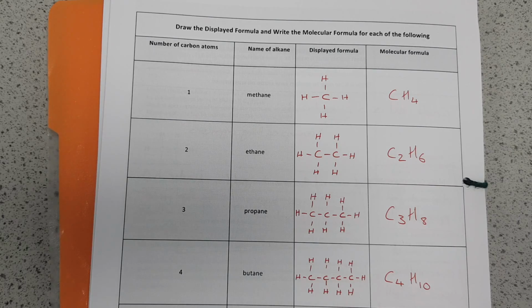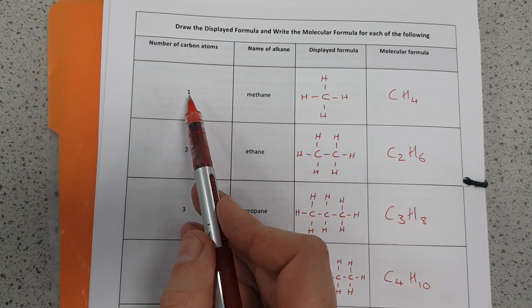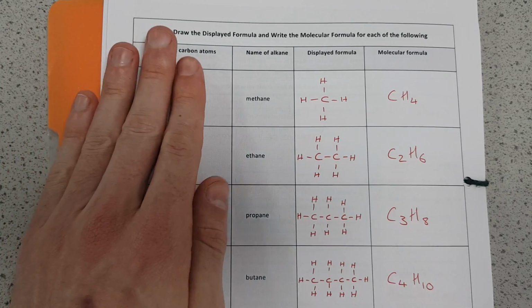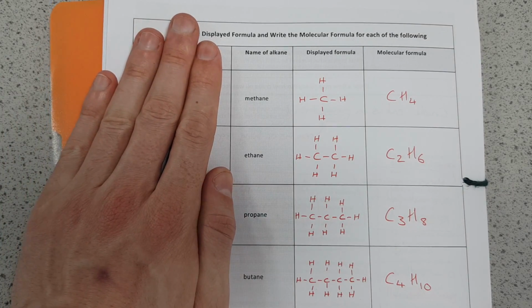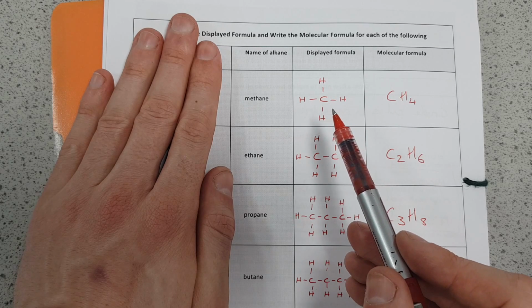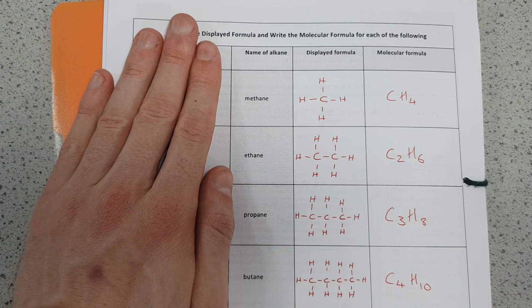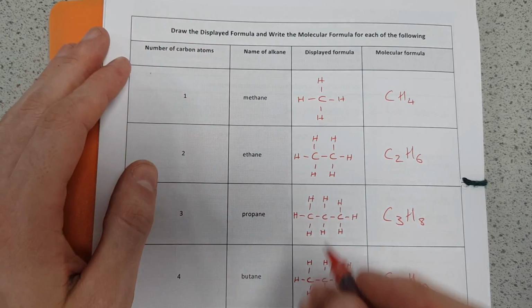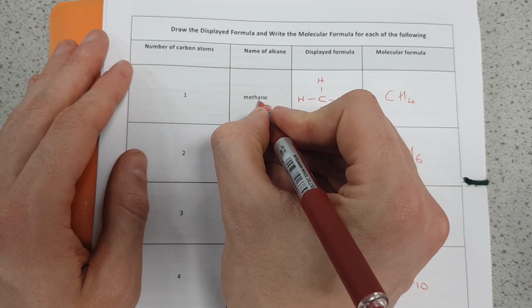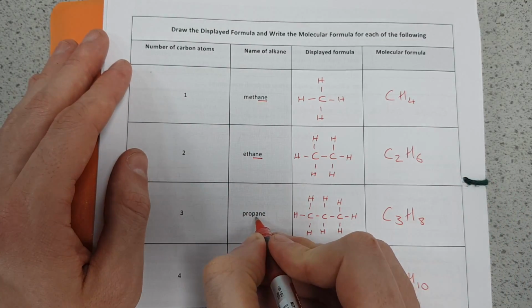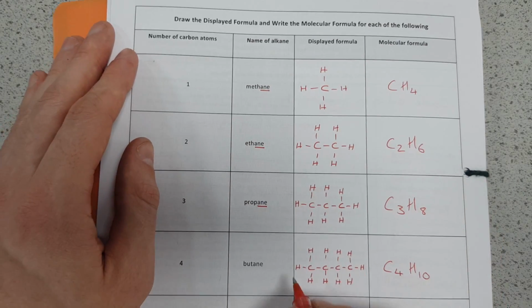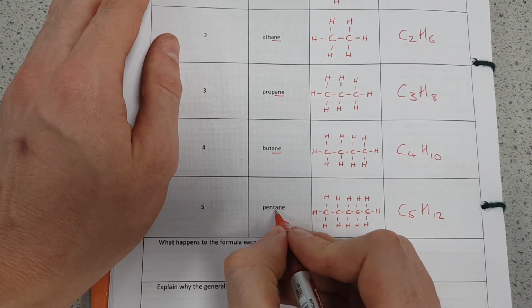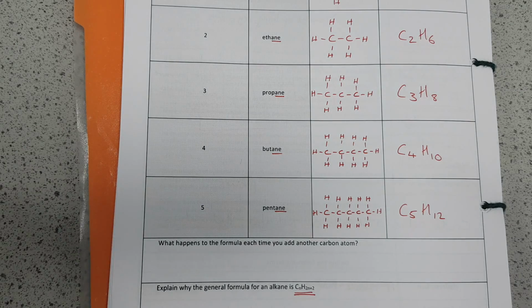So we knew that this was one carbon because of this column here, but you actually did not need this column at all. We would have been able to work out how many carbons each molecule had and what kind of bonds it had just from the name. You'll notice these are all alkanes and they all end in ane: methane, ethane, propane, butane, pentane. All alkanes end in ane, and that tells you it's an alkane. If it ends in ene, it tells you it's an alkene.